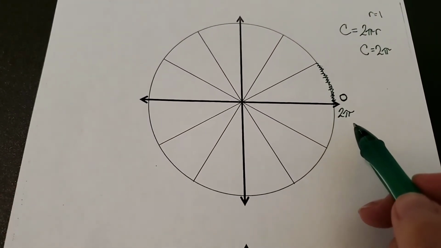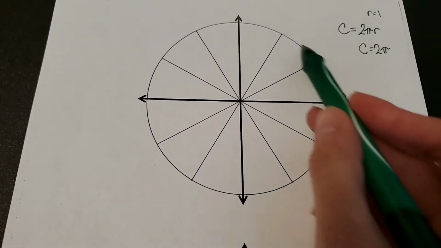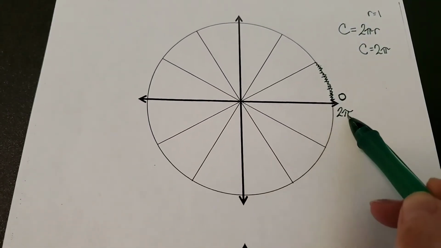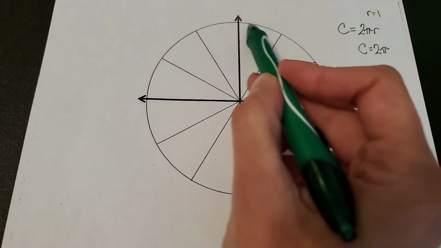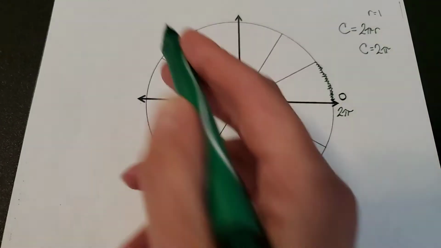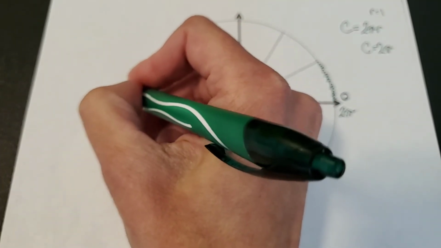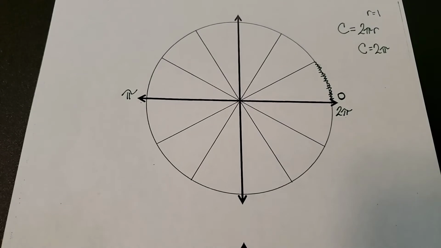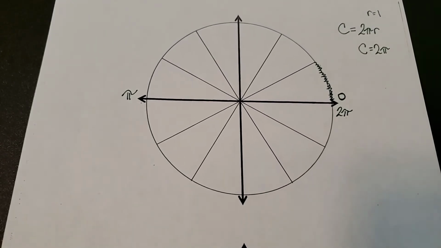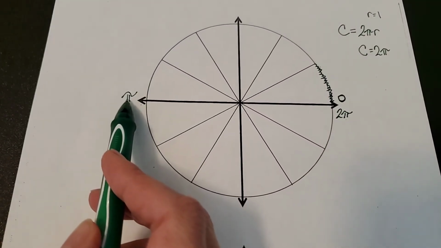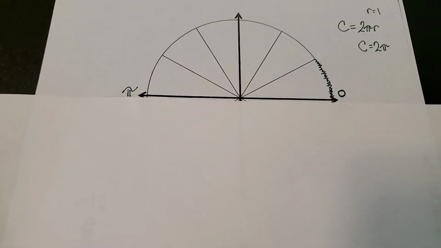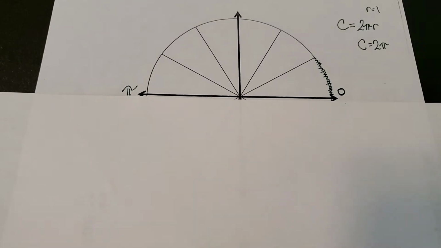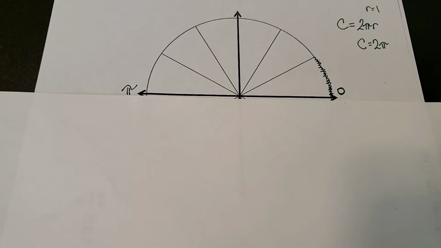Now we're just going to think in terms of fractions. Well, if all the way around the unit circle was 2 pi, half of that distance through quadrant 1 and quadrant 2 would be half of 2 pi, which would just be pi. So equivalent to 180 degrees is pi radians. Now, we can just cover up this bottom piece and we can think of this semicircle, the top part of the unit circle, as being pi radians.